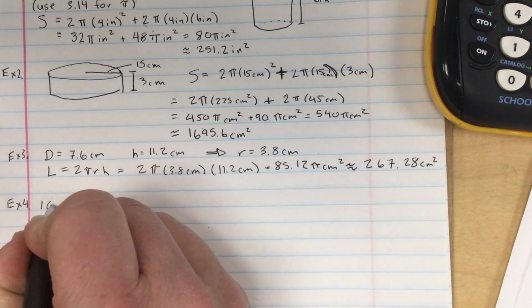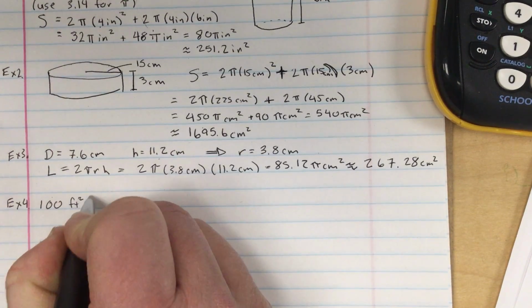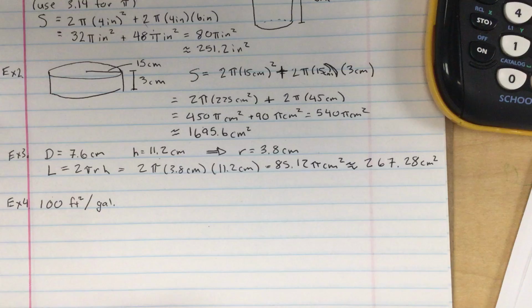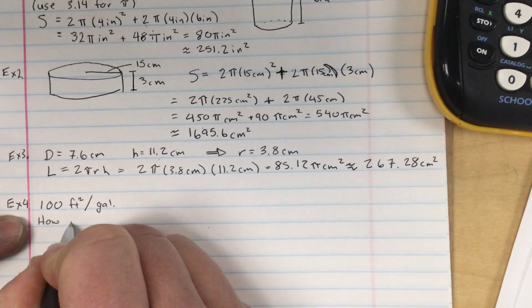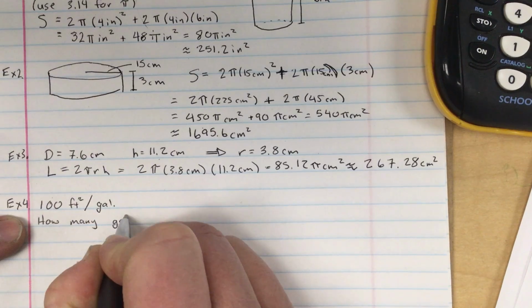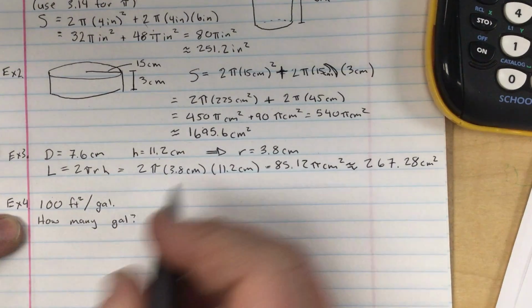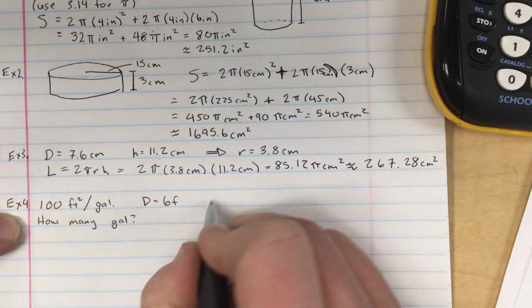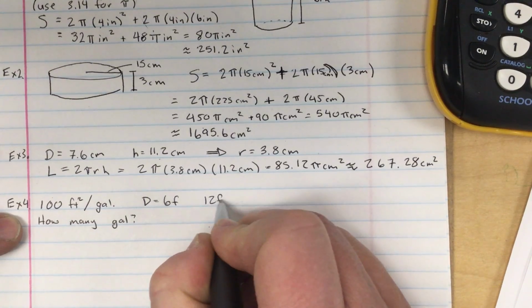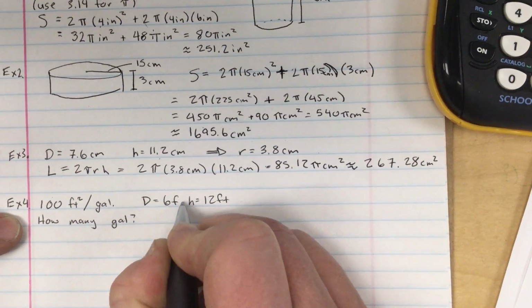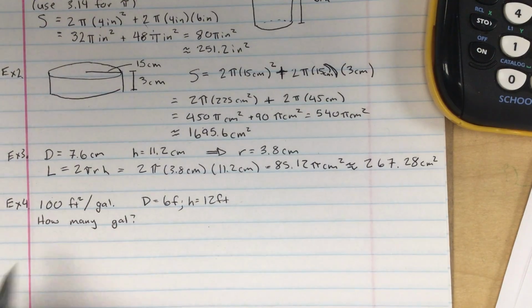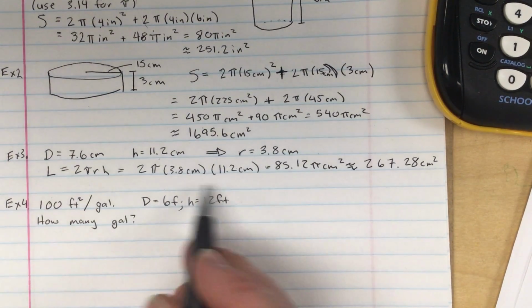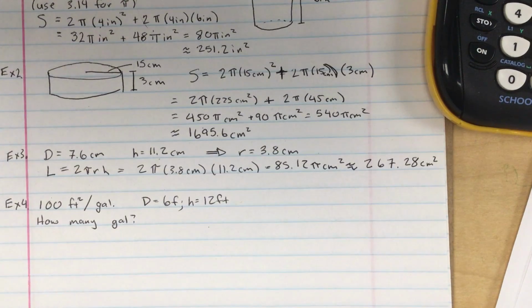All right, so we have, I'm going to put down 100 feet squared per gallon. So we remember, and we're asking how many gallons. Okay, so the diameter is 6 feet, and it's 12 feet tall. So H equals 12 feet. All right, take and try the problem. You know that you have the diameter, you have the height, you can figure out the surface area. Okay, all the sides are going to be painted, not just the lateral area. And so how many gallons will it take? Take and try the problem. Stop the video, please.